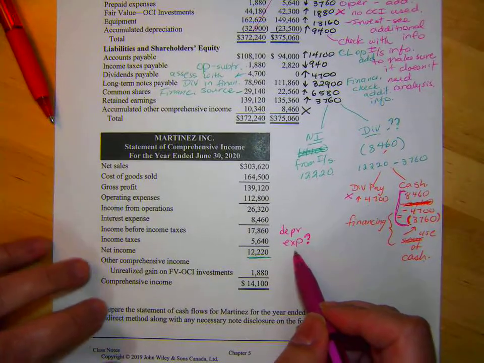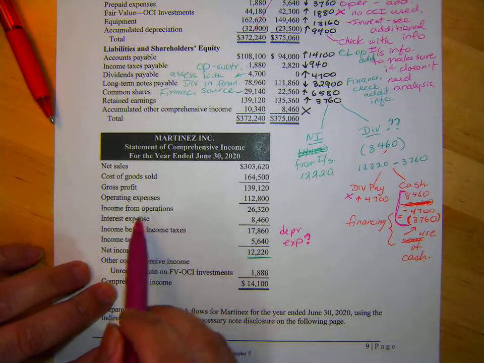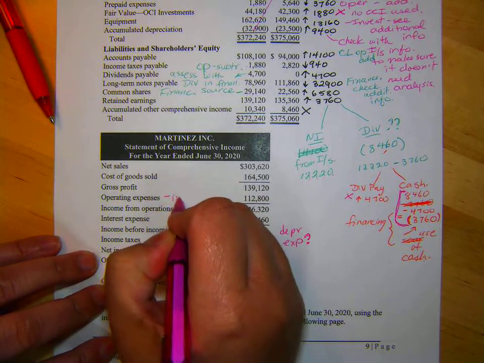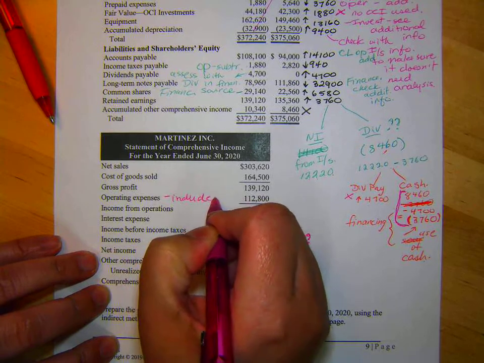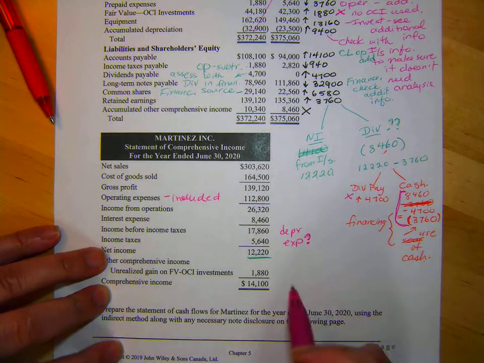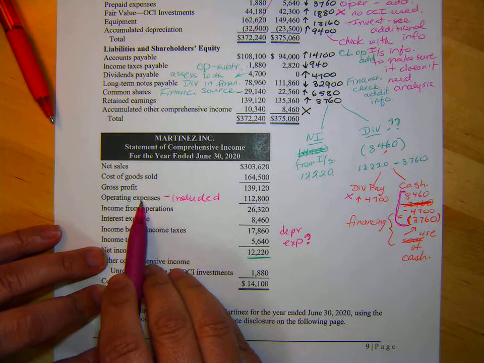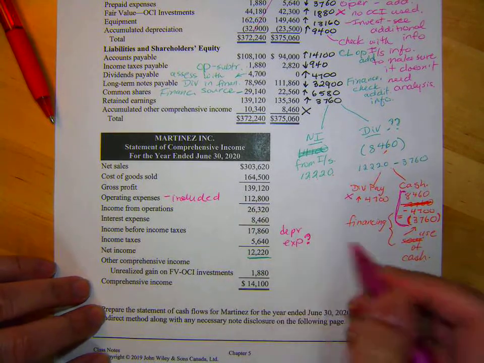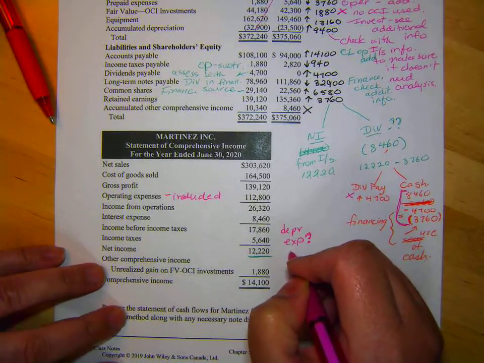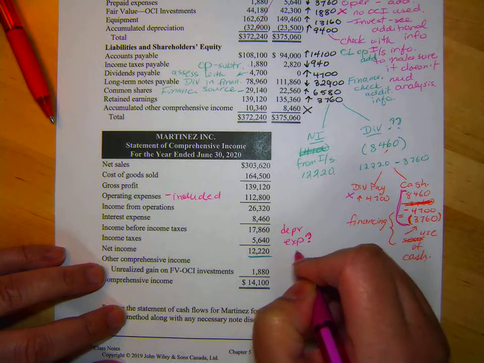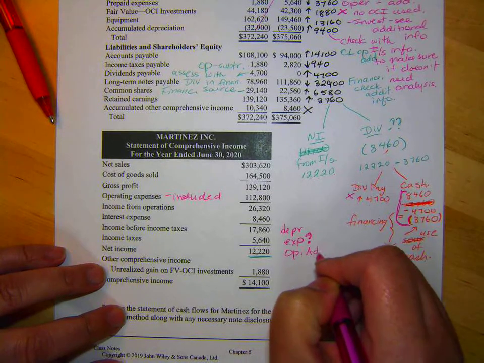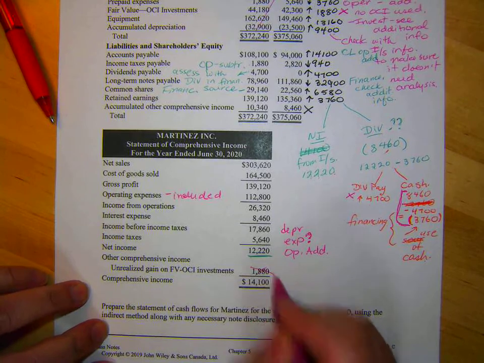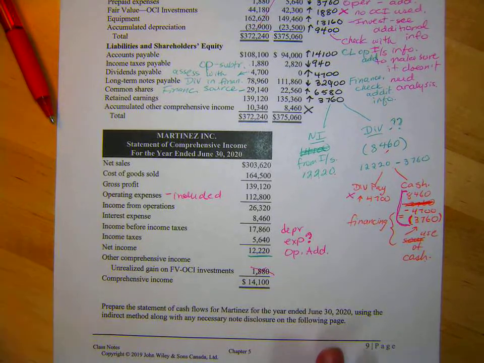Now this depreciation expense will sometimes be separated out, but notice they said it was included in operating expenses. So where does that go? It's in operating, and we add. We don't put any of this OCI stuff in it, so that's just a little X.